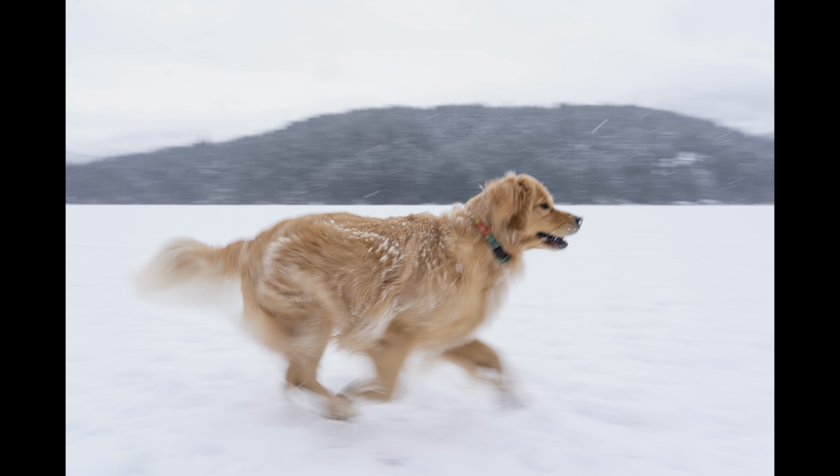Now the next image is actually taken at a slower shutter speed, and he's running. I mean, at like Mach 5 almost, chasing after my fiance.